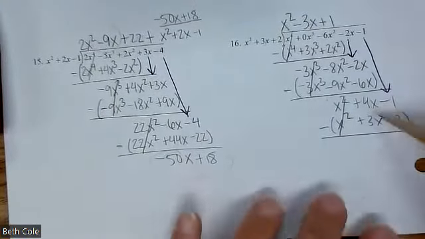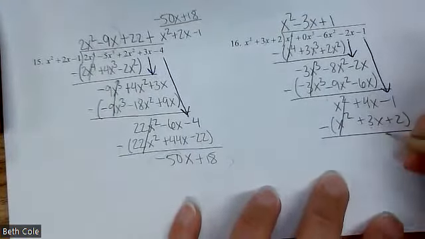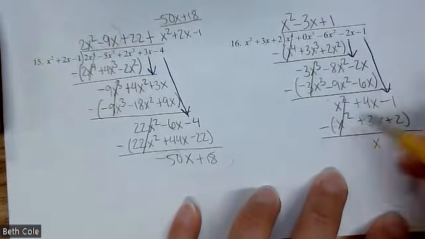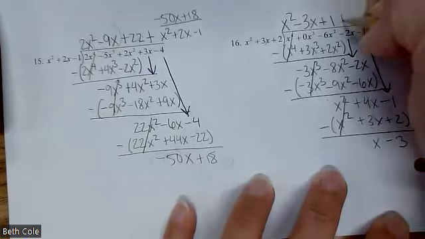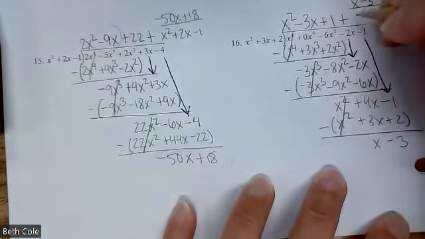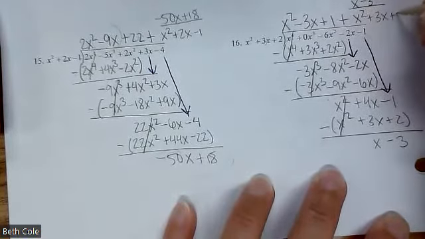You can do it. So this will be 4 minus 3. So 1x minus 3. Tack it on at the end. It goes over the divisor.